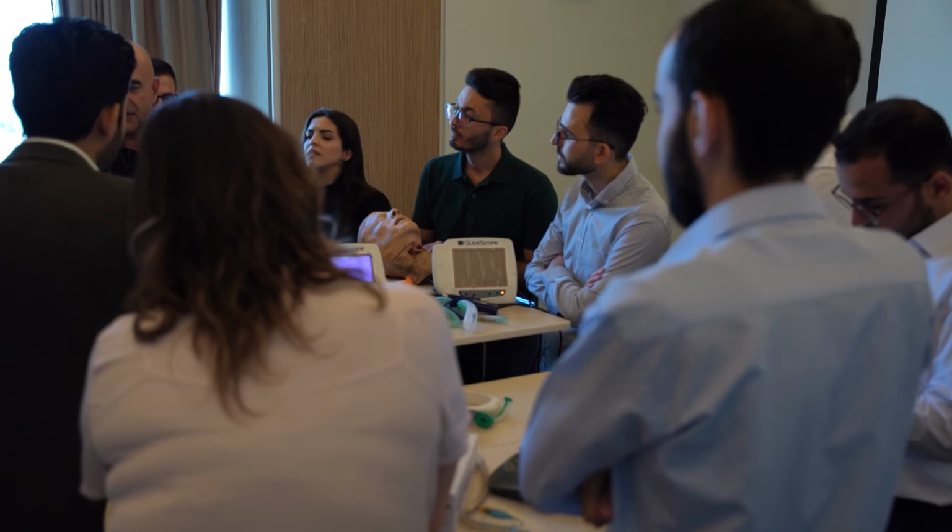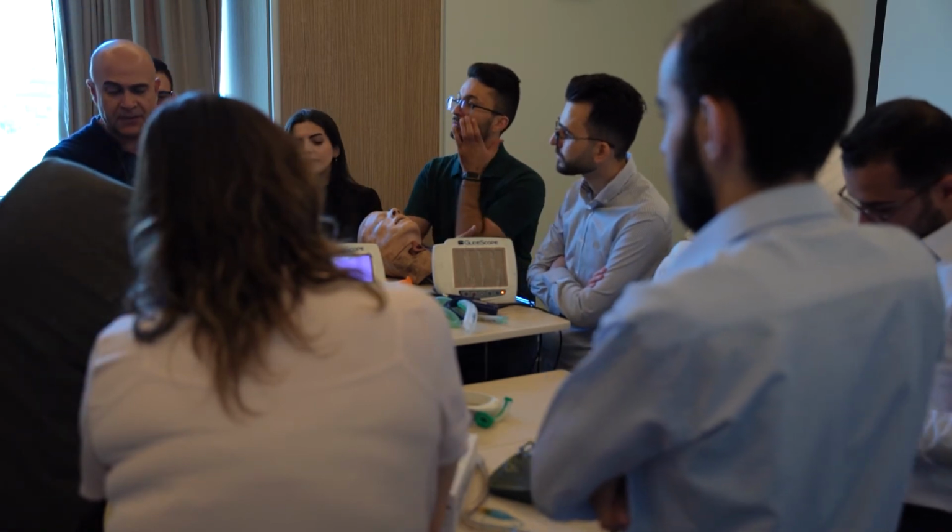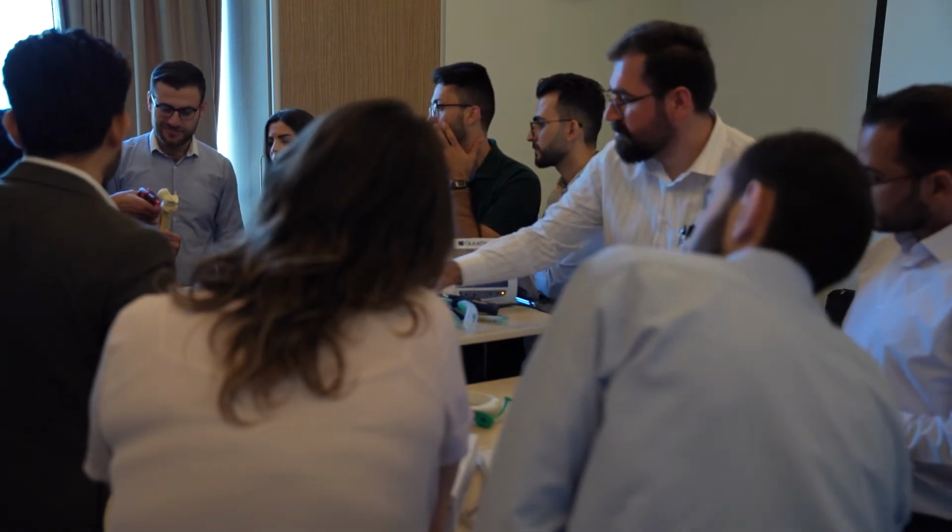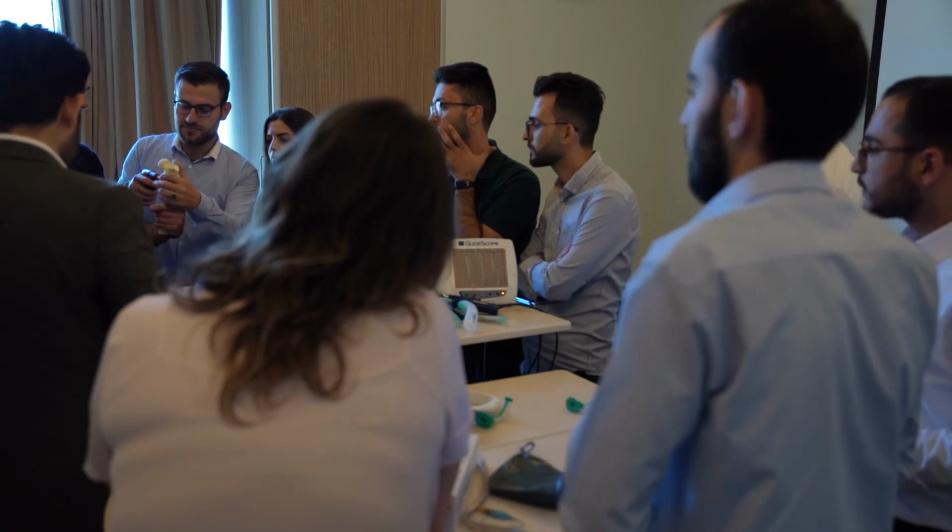The ideal way is the anteromedial part of the upper tibia, just 2 fingers or 2 centimeters below the tibial tuberosity. You are going to pierce the soft tissue, okay? And hold like that.